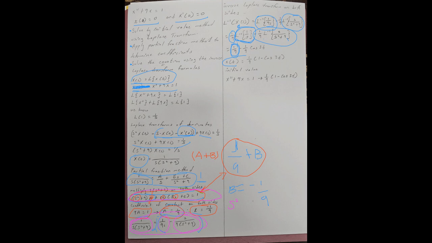So this solution is the solution to this equation with the given initial values of both x of 0 and x prime of 0 to be 0. All right? Yes. Okay. All right. Thank you. Okay. Anyone else like to present?